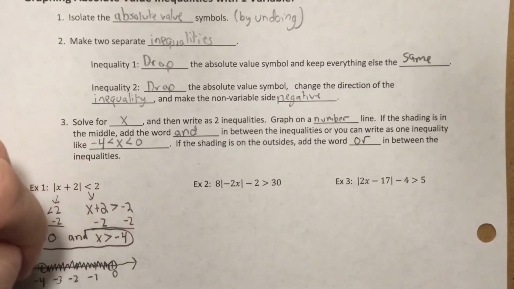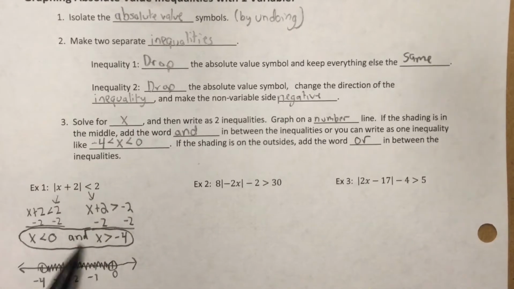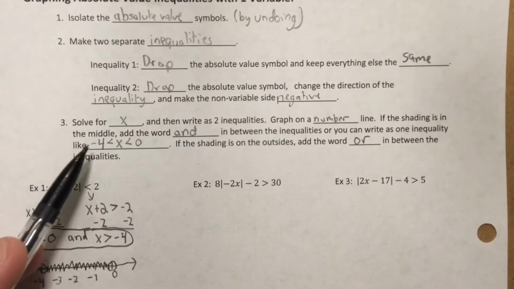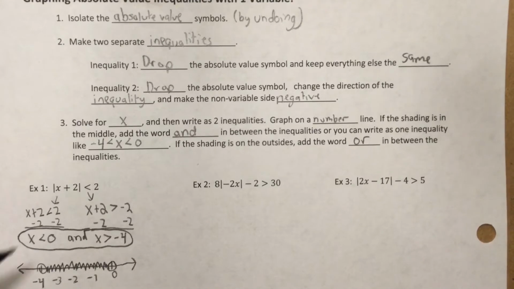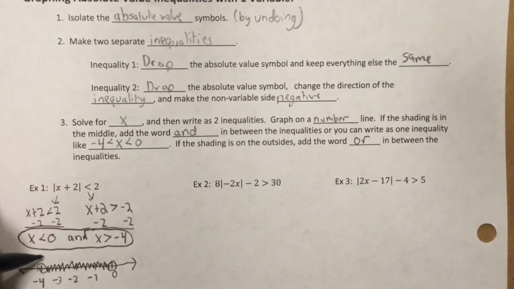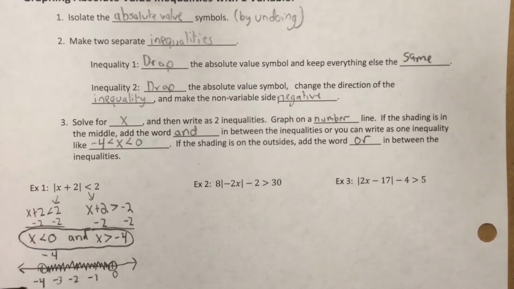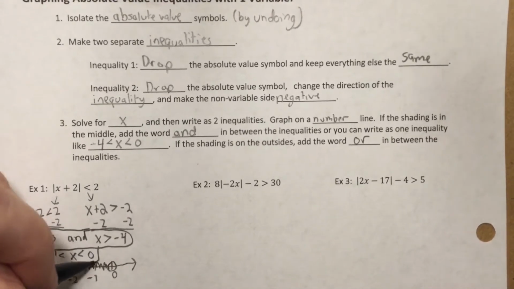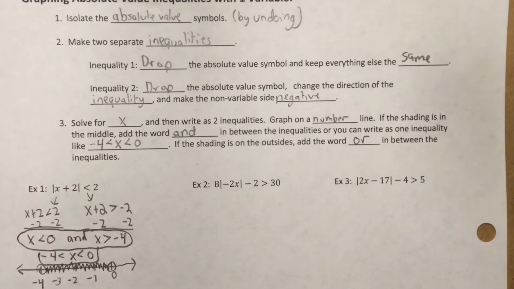And the reason we're adding the word and in between is because my solution is only in this region. These numbers in this region are less than 0 and at the same time greater than negative 4. So that's why we're using that word and. Now again, we could also write this as a compound inequality, like a domain. You don't have to have both, but if we wanted to, whichever one you like better. If I'm doing a domain, the farthest left is negative 4, is less than x, is less than 0. So either of these answers is acceptable.